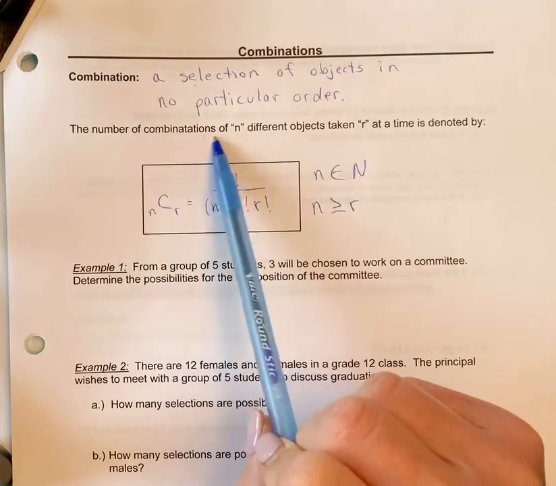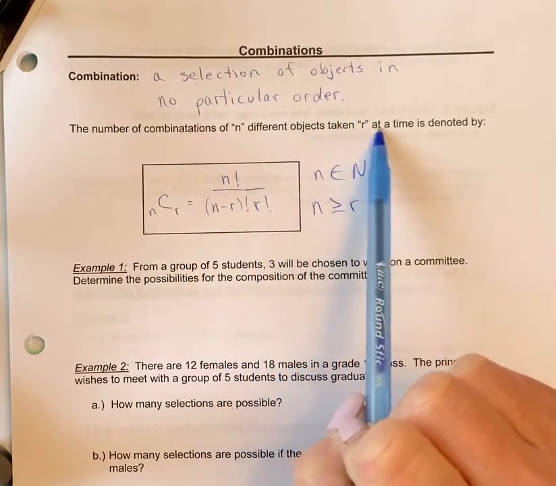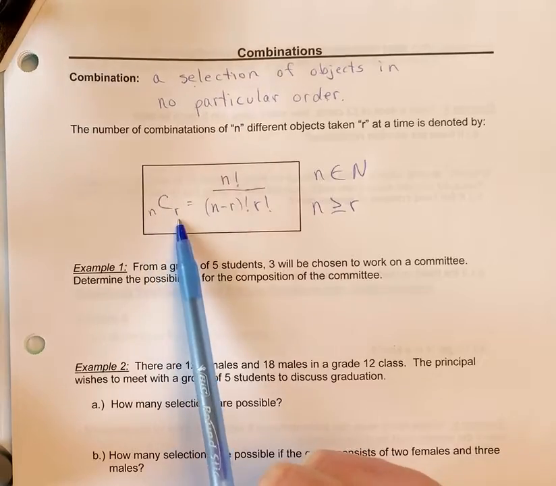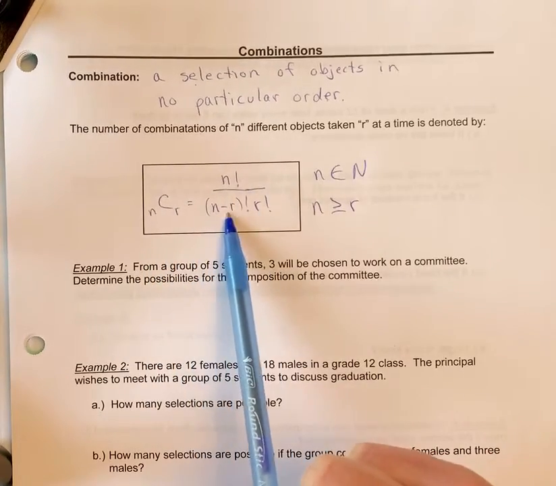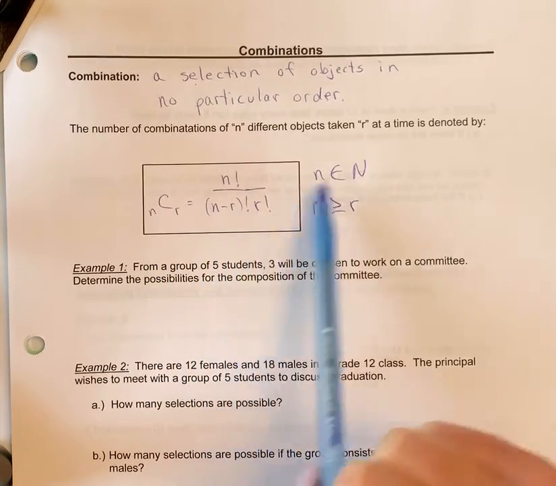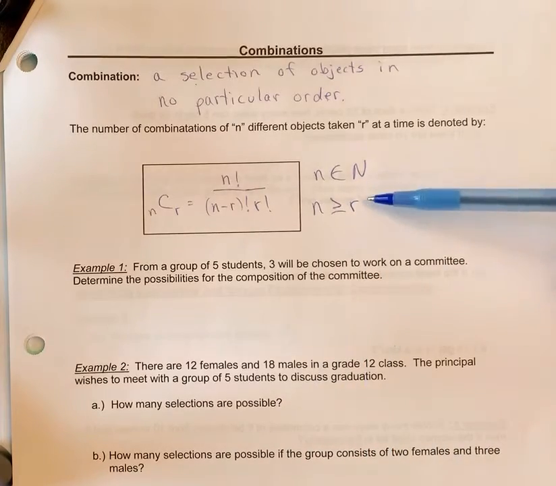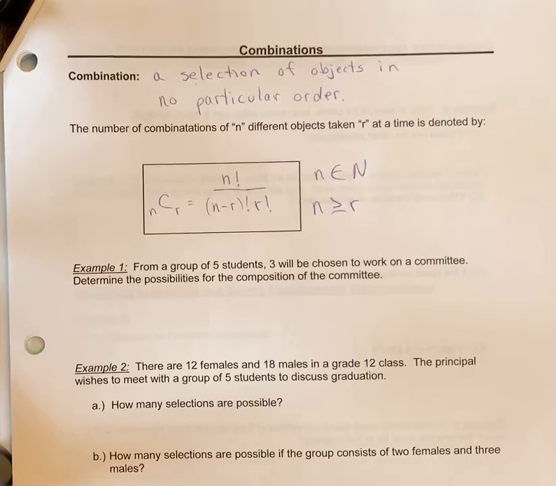The number of combinations of n different objects taken r at a time is denoted by nCr notation. So it's n factorial over n minus r factorial times r factorial. Again, n must be a natural number, and the n value still must be greater than your r value. So let's use example 1 to try out this formula.